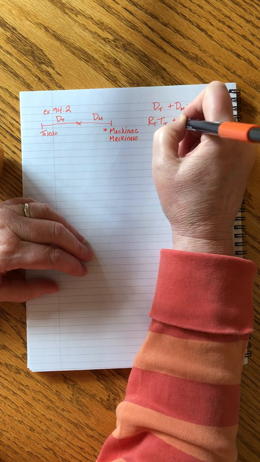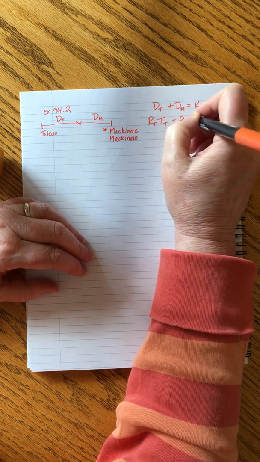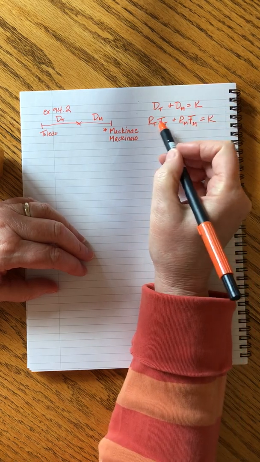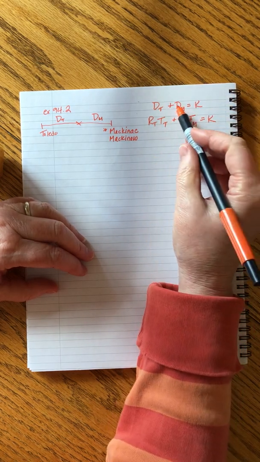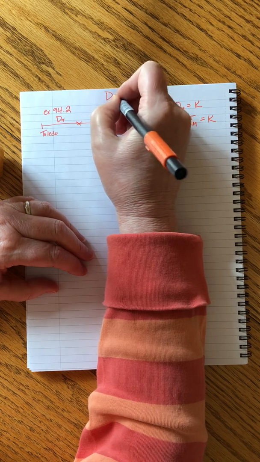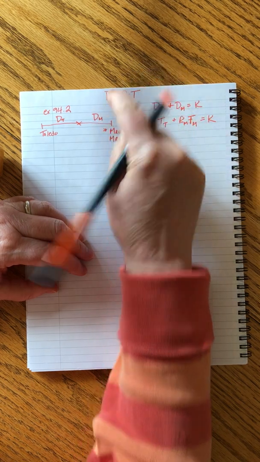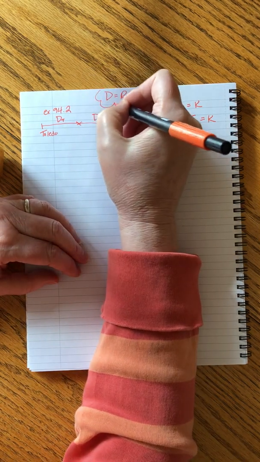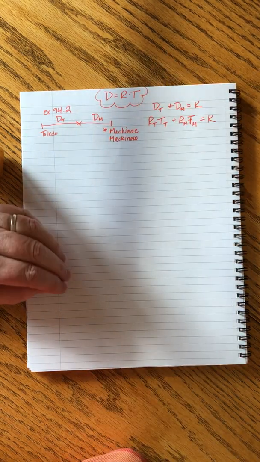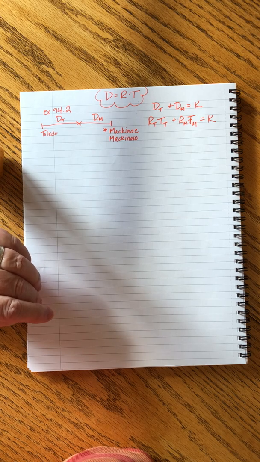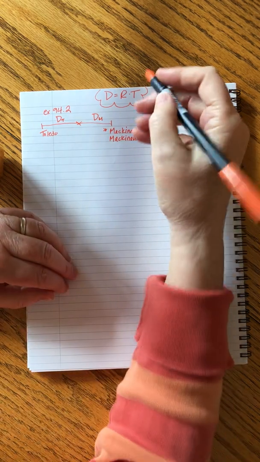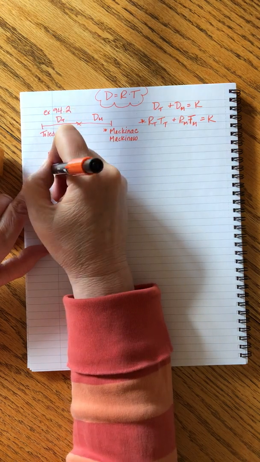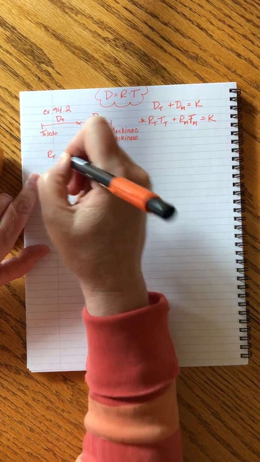RT TT plus RM TM equals K. Notice we are multiplying the r's and the t's because we multiply rate times time to get distance, right? That's our overall. This is the goddess of these problems. It reigns over all that we do. All right, we have a base equation. Yay, let's write the list and then go mine the problem for details.